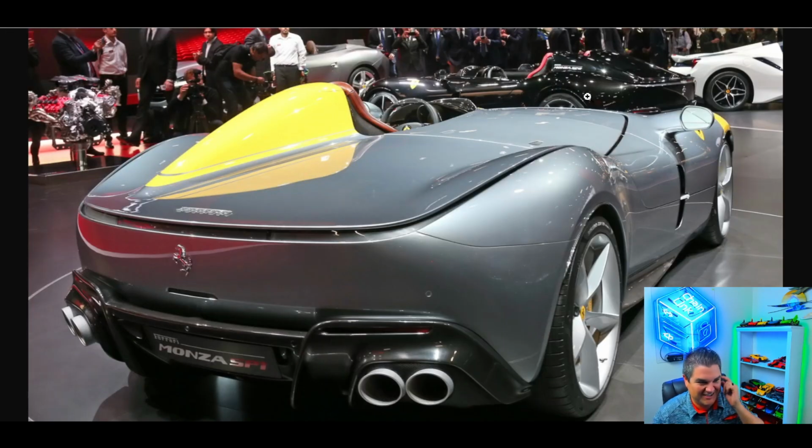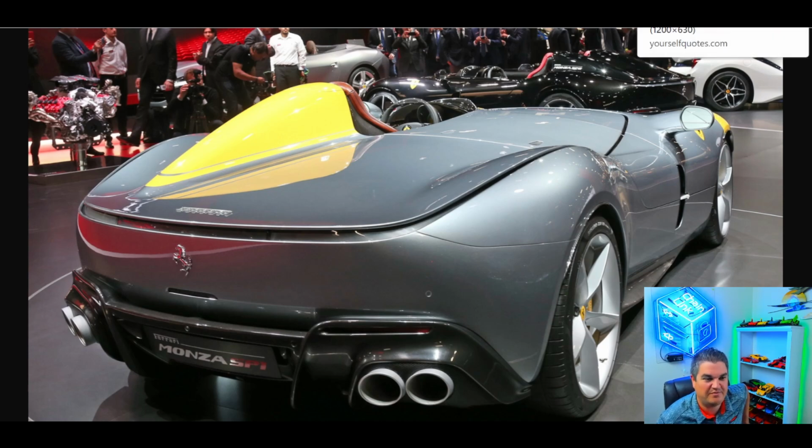There's the rear of it. They look incredible, but practicality, I don't know. Kind of just a piece of art in your garage.